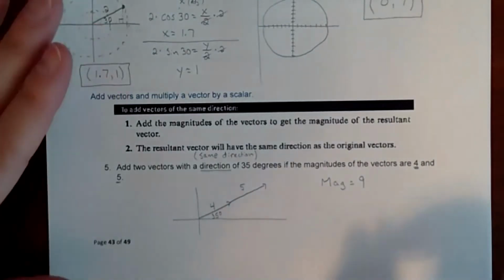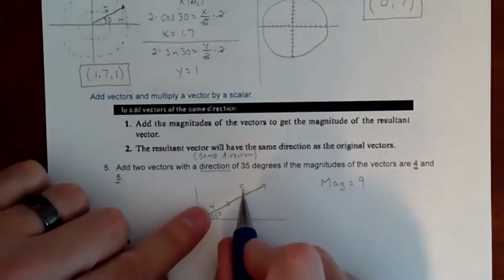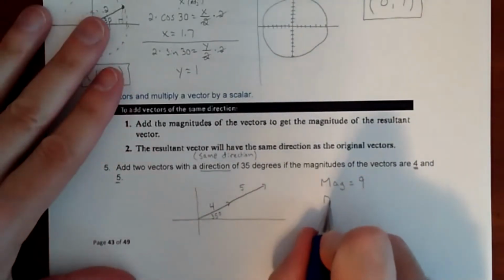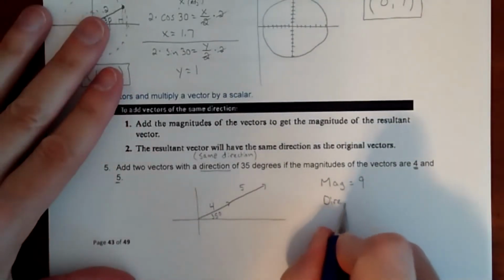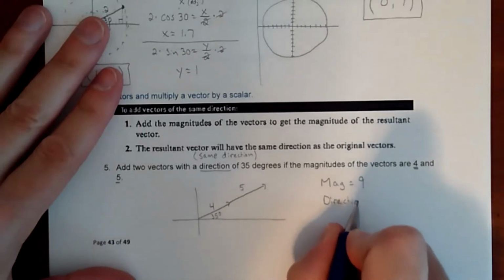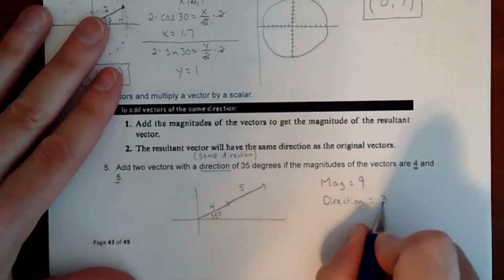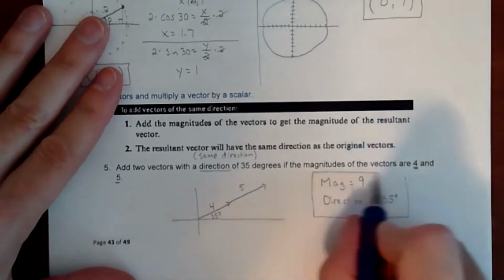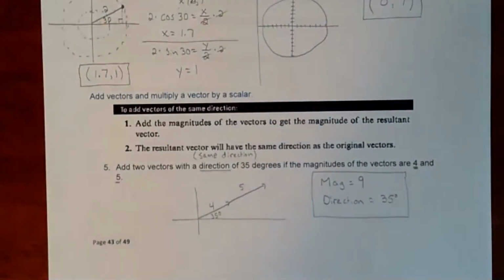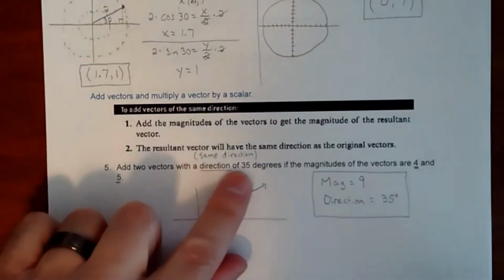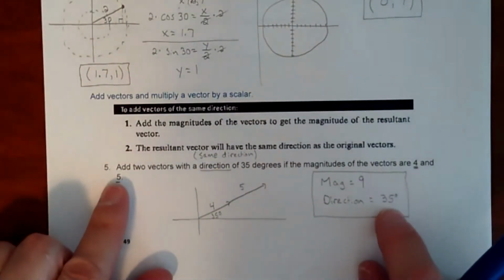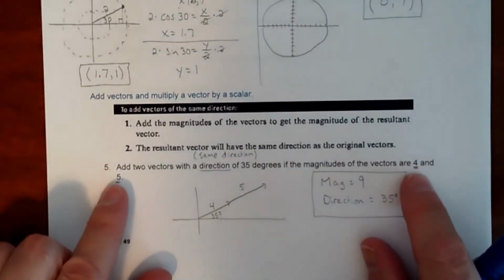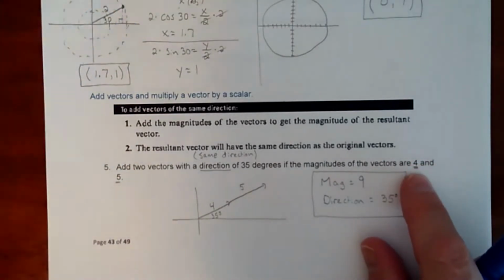All right, as long as they're heading in the same direction, the magnitudes just add together. And so your direction is still the same direction. You're just out further. So your direction is still 35 degrees. Okay, so as long as the direction is the same, you're still going in the same direction. You just are tacking on more magnitude, more velocity, whatever the situation is.